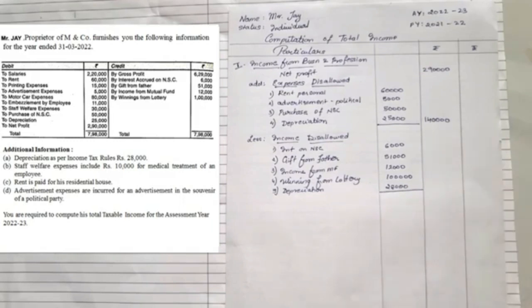Okay, so we add up all those income which are supposed to be disallowed, so it comes 6,000 plus 51,000 plus 12,000 plus 1 lakh plus 28,000.